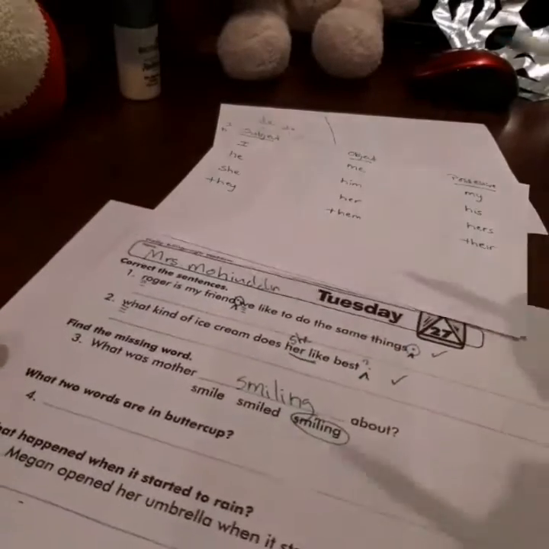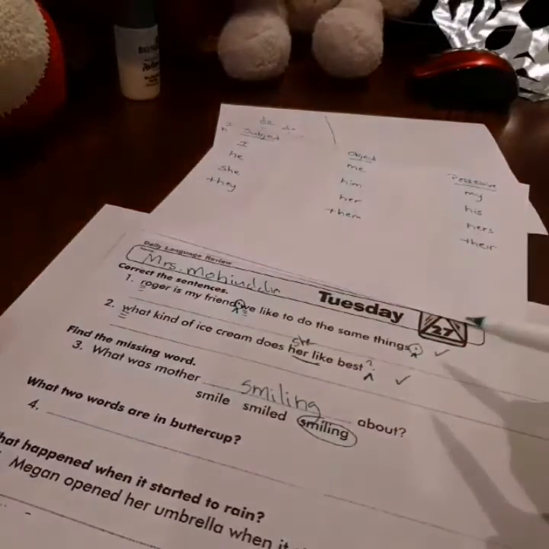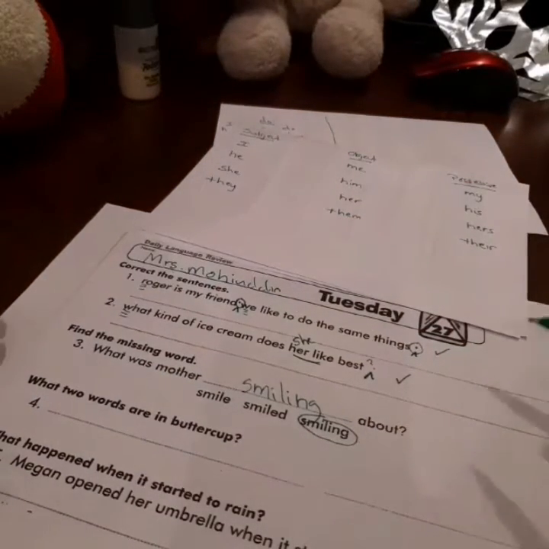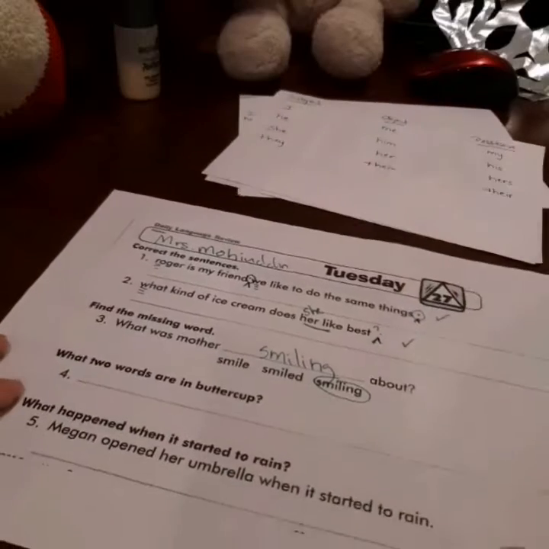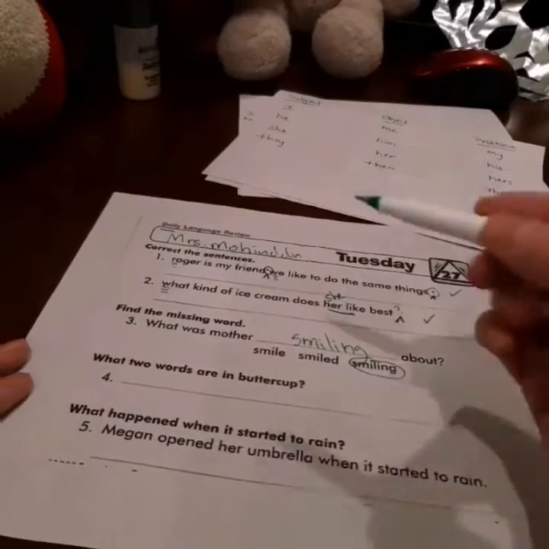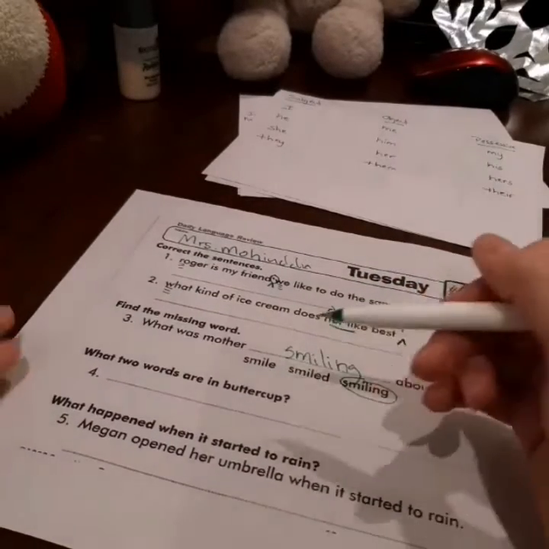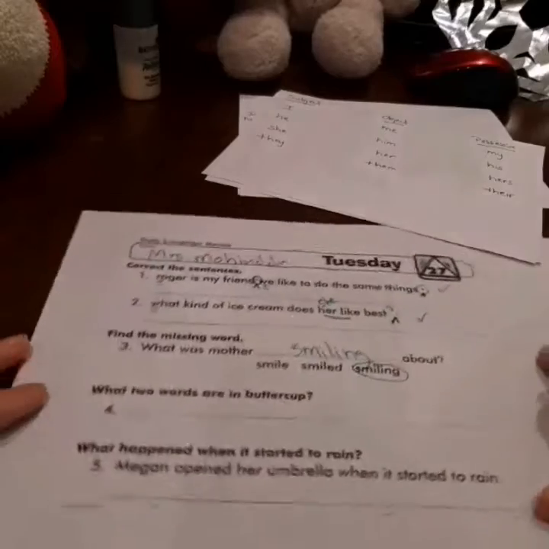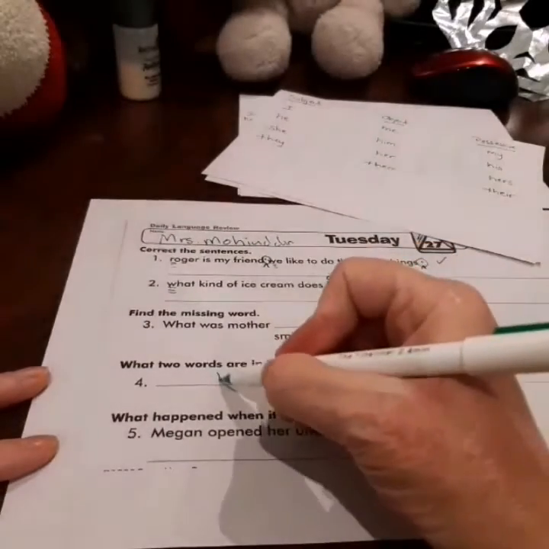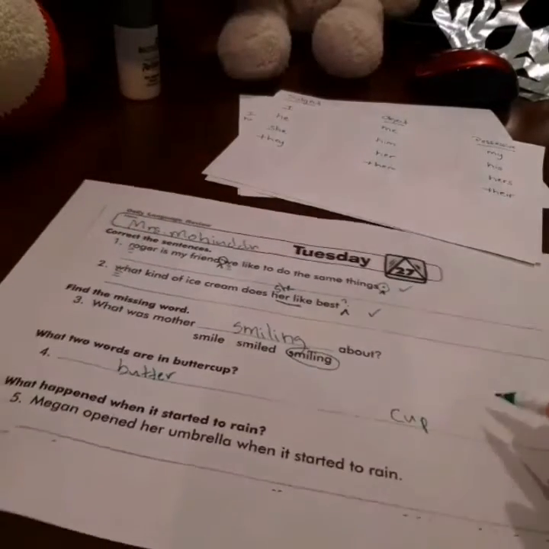Good job. Okay? What two words are in buttercup? Buttercup is a compound word. Remember, I told you compound words are two smaller words that are put together to make a different word, okay? So buttercup is a type of flour. It's not a cup of butter. Okay, so it's a type of flour, and it's made out of two different words, butter and cup. Okay, that was easy, wasn't it?